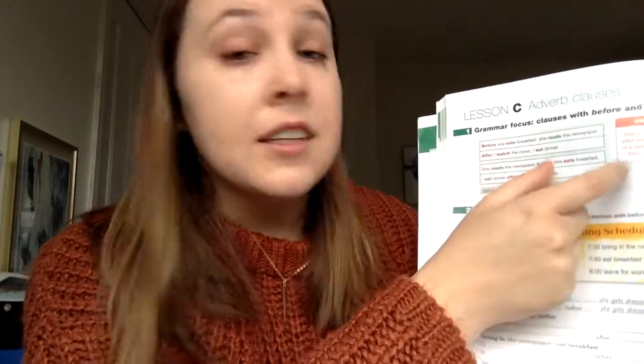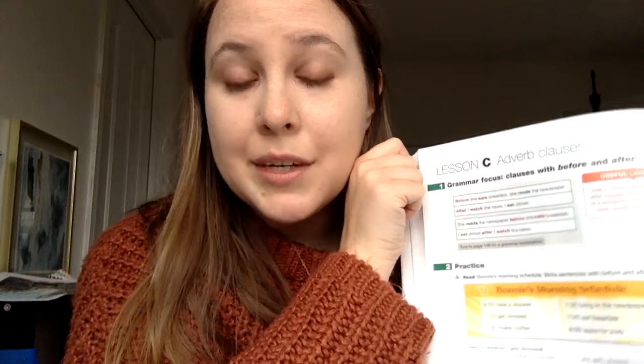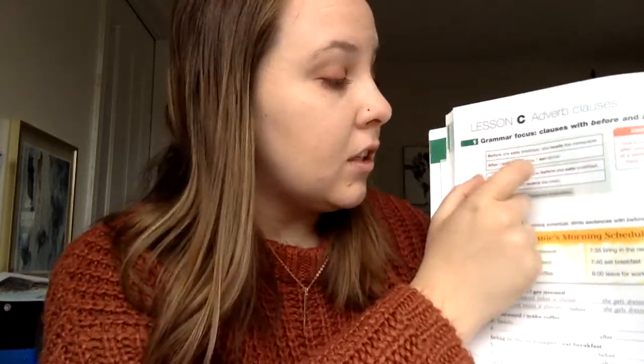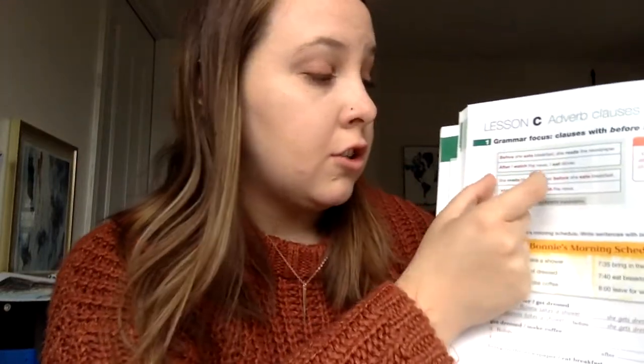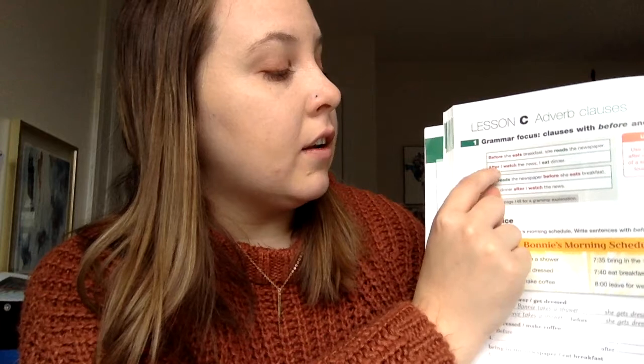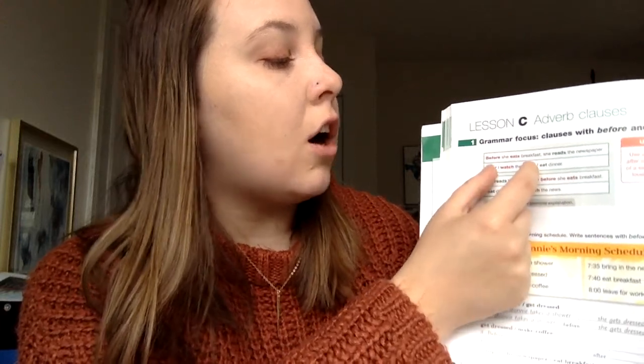So all of that has to move together though, because it means something very different if you say, after I eat dinner, I watch the news. That means it's switched. So all of the red, after I watch the news, all of that has to move to the end of the sentence together. Again, they mean the exact same thing.